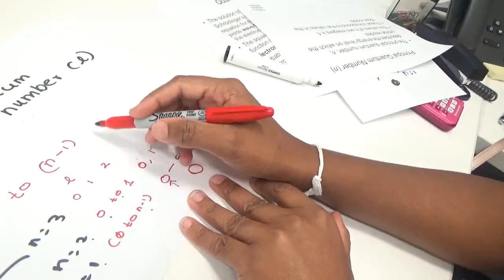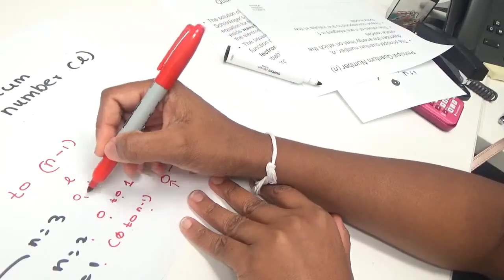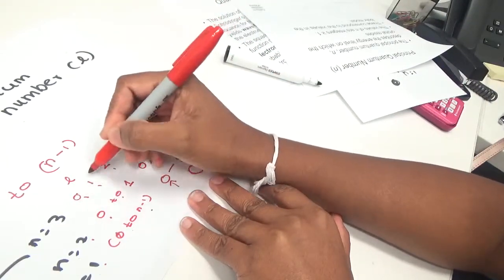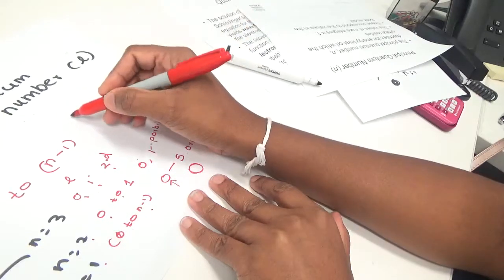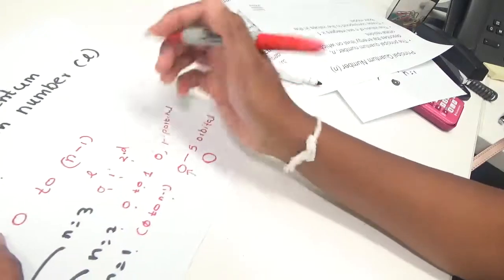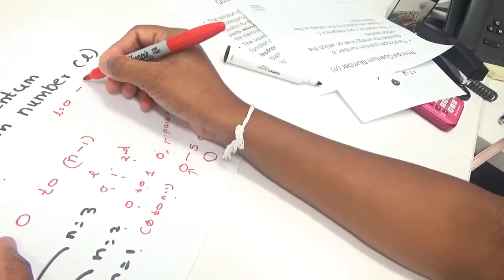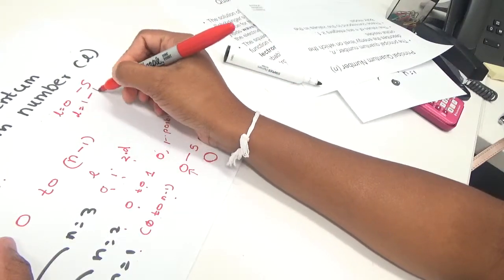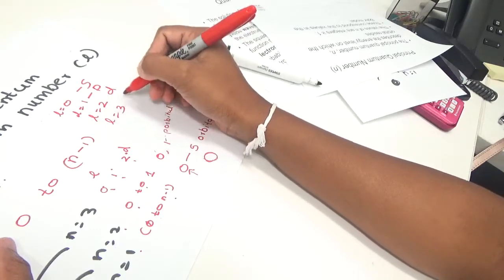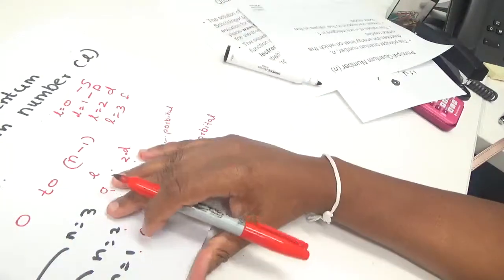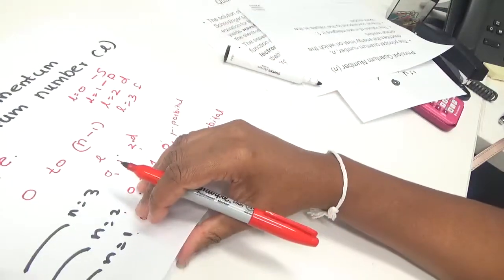For n equals 3, you have 0, 1, 2: s orbital, p orbital, and L equals 2, d orbital. So L equals 0 is s, L equals 1 is p, L equals 2 is d, L equals 3 is f: s, p, d, f. These are the types of orbitals.